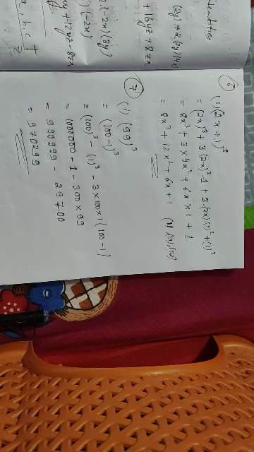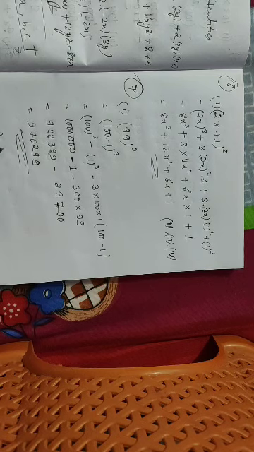We just have to use the identity without multiplying directly. Okay, so this is how you'll do this one. So here also I want you to do number 2 and number 3 as your homework.